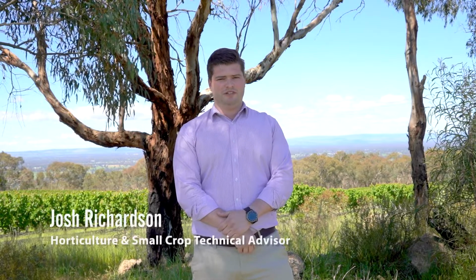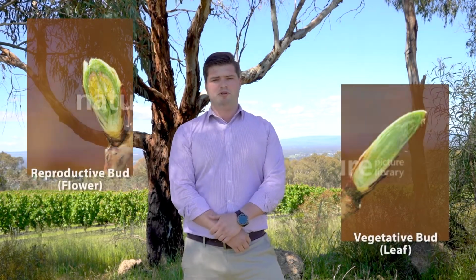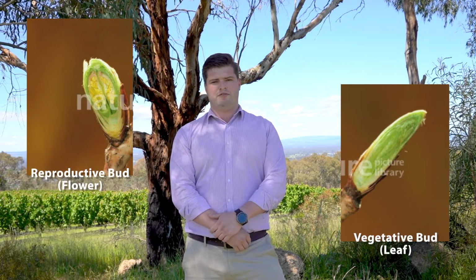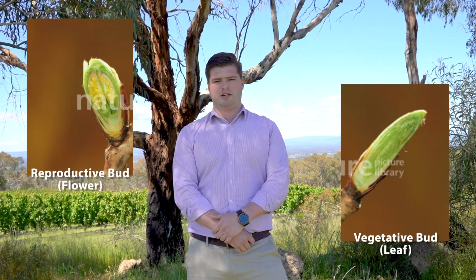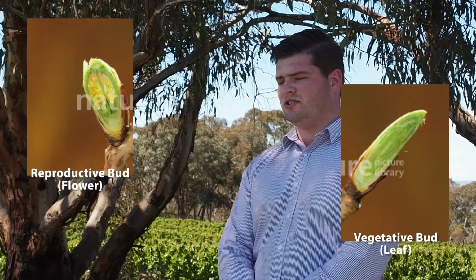Trees generally have two different bud types: reproductive buds, which form into flowers and ultimately fruit, and vegetative buds, which form leaves or shoots. During bud initiation, it's very hard to figure out which buds are which. You can't usually tell until later on in the new season, in spring, when the buds begin to swell. What you'll find is if you cut the buds open, vegetative buds will have greenery or leaves in them, and flower buds or reproductive buds will have little flowers inside them.